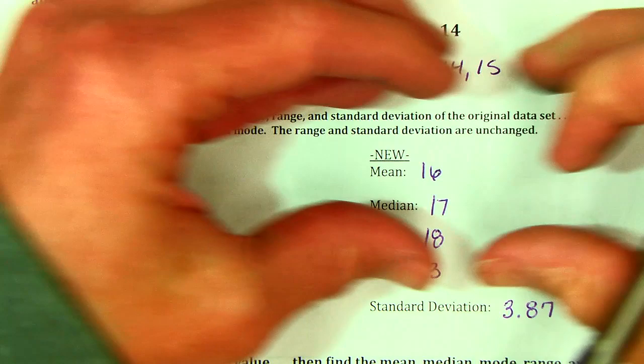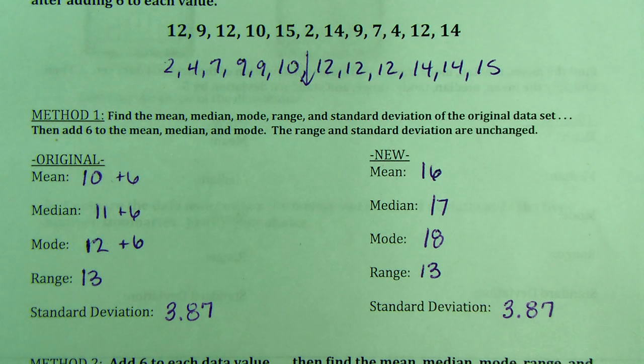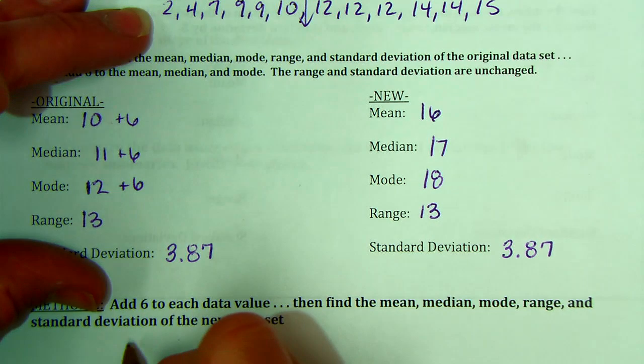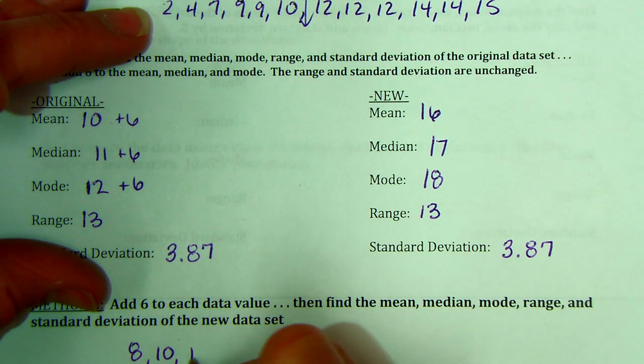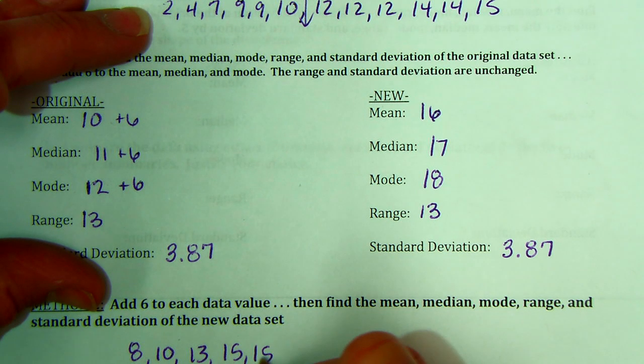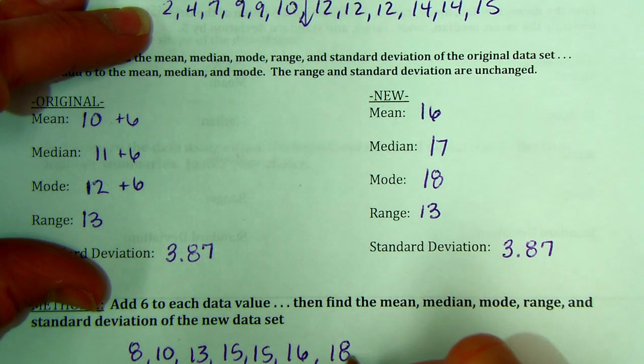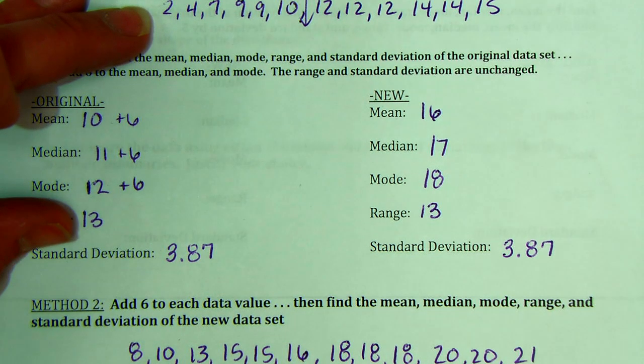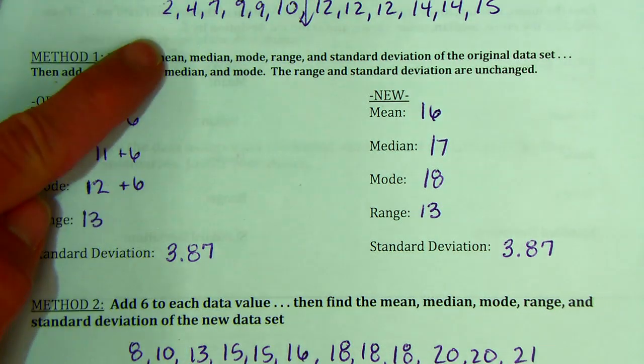All right, now that is one way to calculate it. Another way to calculate it is by actually finding the data values. If I take every value up here and add 6 to it, that gives me 8, 10, 13, 15, 15, 16, 18, 18, 18, 20, 20, and 21. I took all my data values in order already, and I've just added 6 to them.